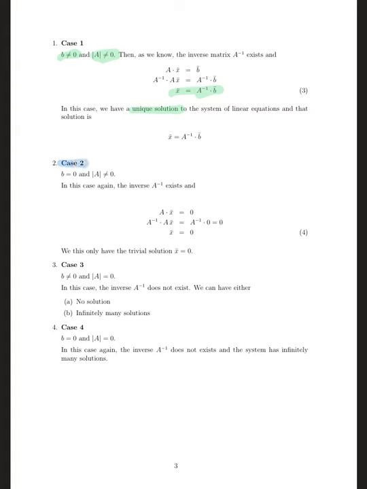Case 2 is, again, we have an invertible matrix, but this time b is equal to 0. So if you think about this case, A times x equals 0, let's try and do our inverse matrix method. But when we do that, on the right side we end up with A inverse times 0, which is going to be 0. 0 here not being the number 0, but a null vector, a vector or a matrix of whatever size you want, a column vector that just contains all zeros in it.